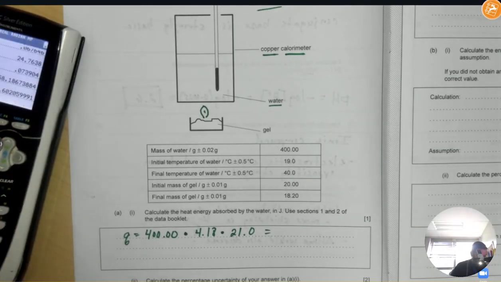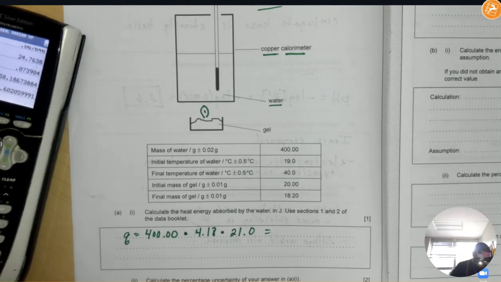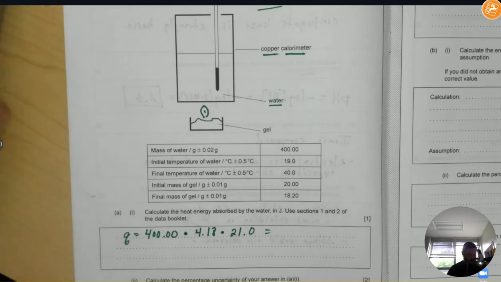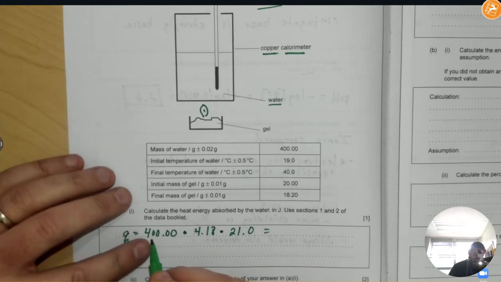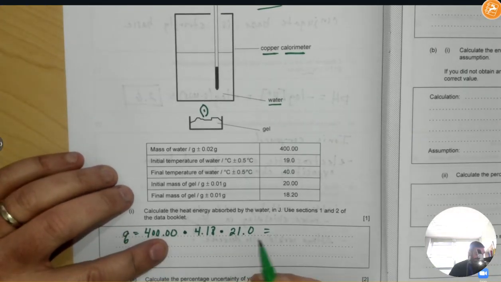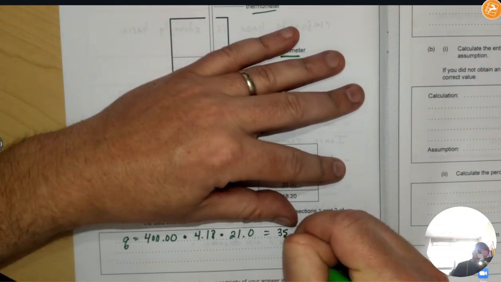I usually have a pre-made paper, but I gave it to someone yesterday. So 400.00 times 4.18 times 21 equals 35,112. 5 sig figs there, 3 there. So it's going to be 35,100 joules.